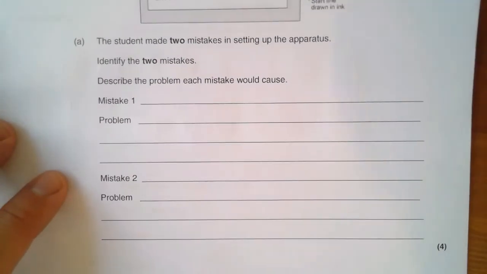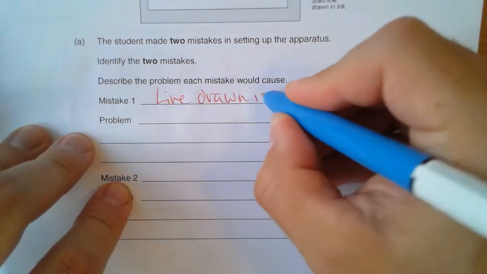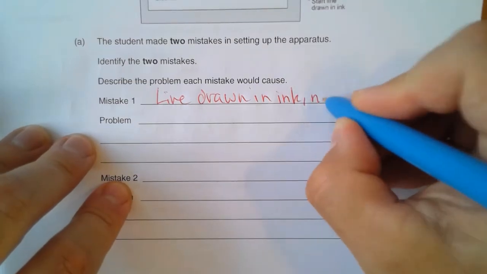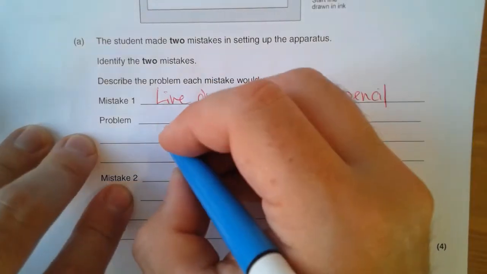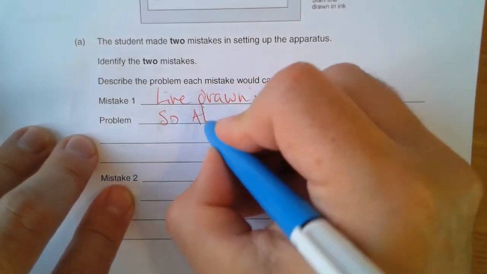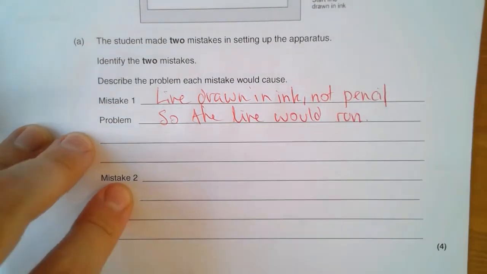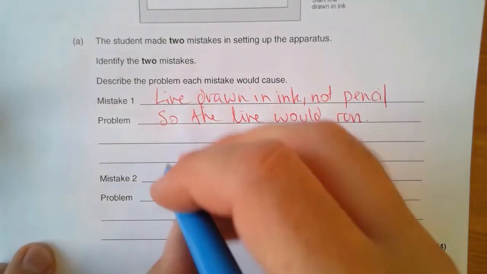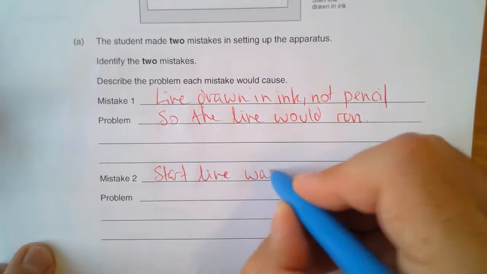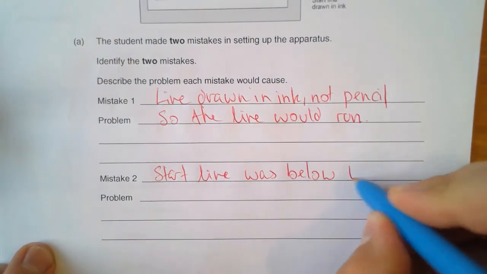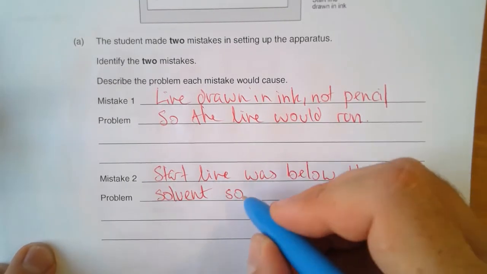So first, mistake number 1: the line drawn in ink should have been pencil, so ink not pencil. So the line would run. It's not what we want. Mistake number 2: the start line was below the solvent. So samples would wash off.